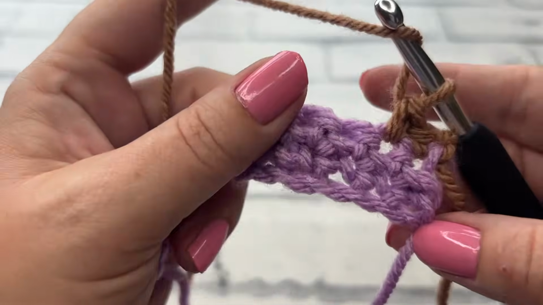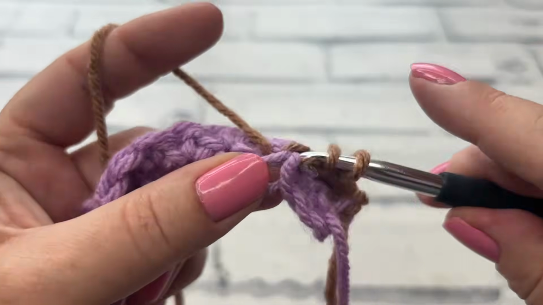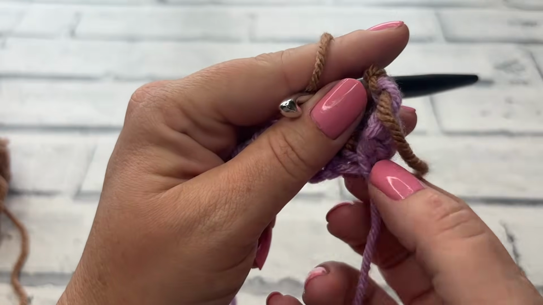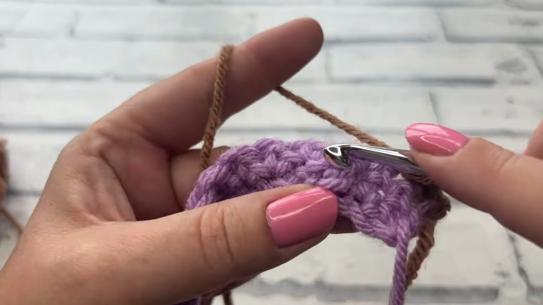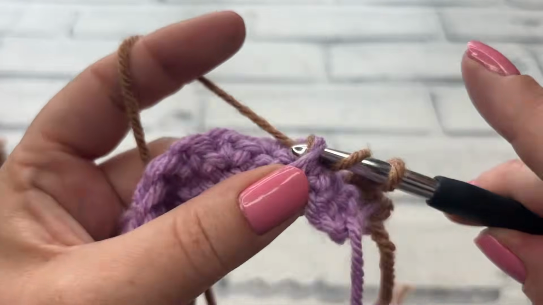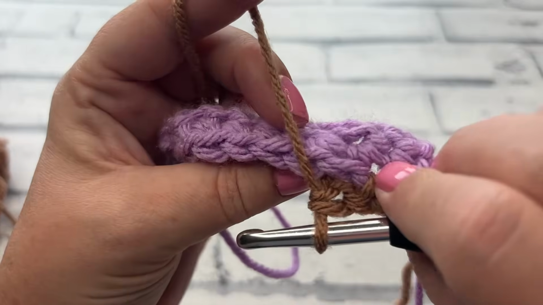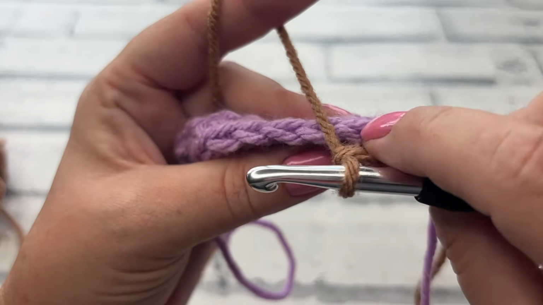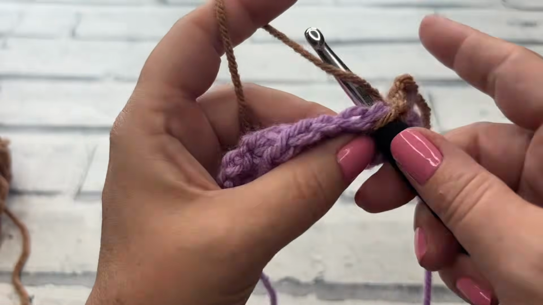Most of my patterns only use front post because it's just so much easier to work, and it just means it's easier to keep tabs on the right and wrong side. So you just come from in the front, out the front of your post, and that raises it forward. And the most important thing, I'm going to say this so many times, is to skip the stitch behind the post. So I'll do another one for you here.